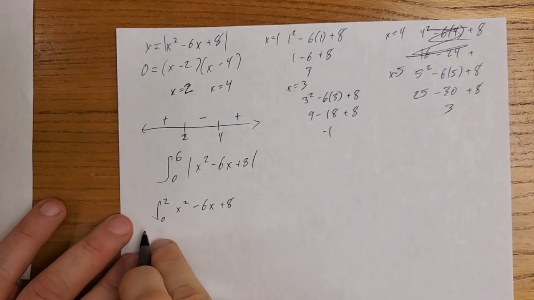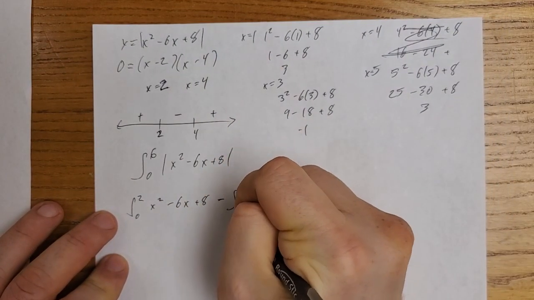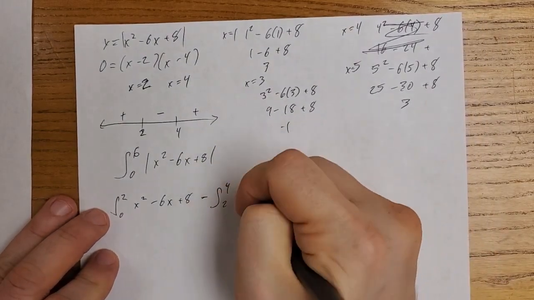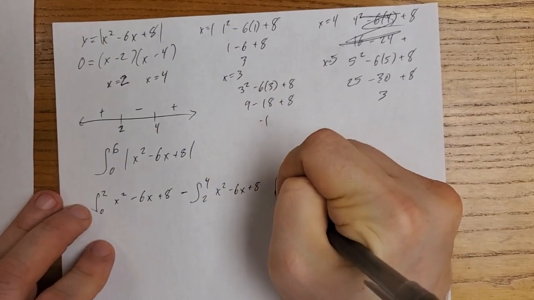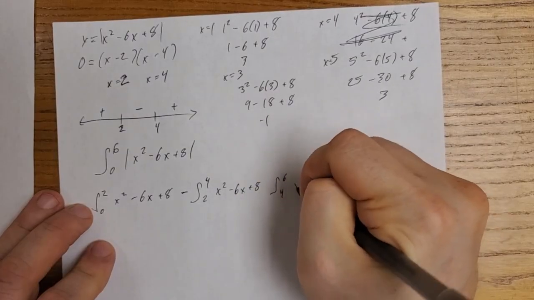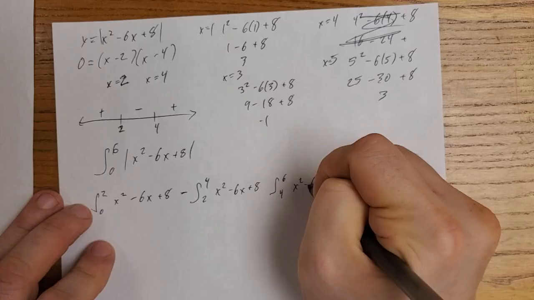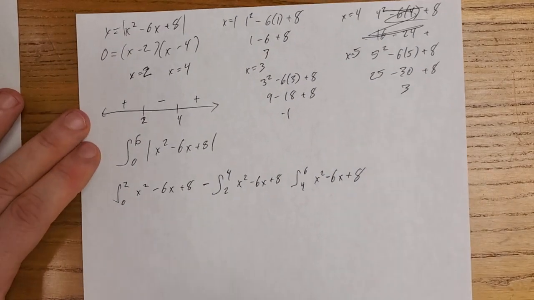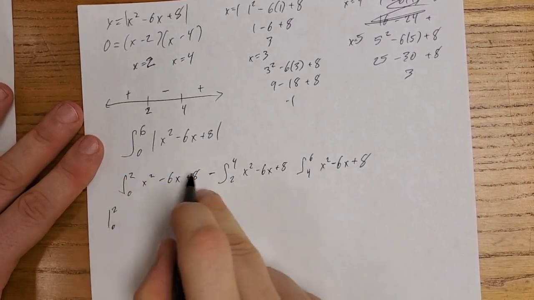So the definite integral from 0 to 2, and then we are going to subtract the definite integral from 2 to 4 because we're flipping the sign, and then we're going to add the definite integral from 4 to 6 because that's just itself. Again, the absolute value has no effect on it there. And so we got to integrate this now.